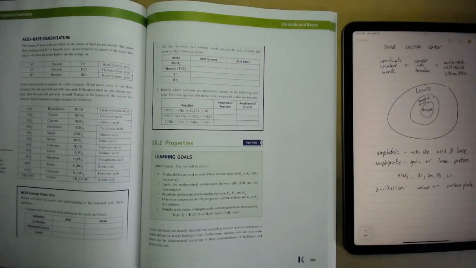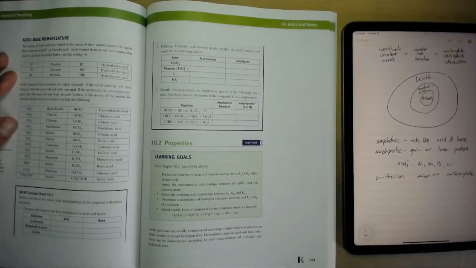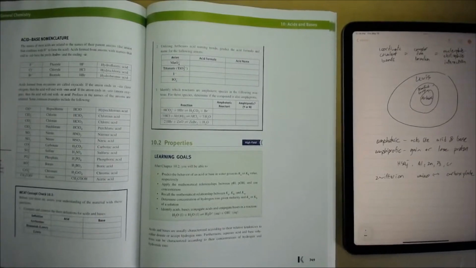Acids formed with anions with names that end in "ide" have the prefix hydro and the ending "ic", like fluoride, hydrofluoric acid, chloride, hydrochloric acid, bromide, hydrobromic acid. Should we write this down? Now I'll remember this.